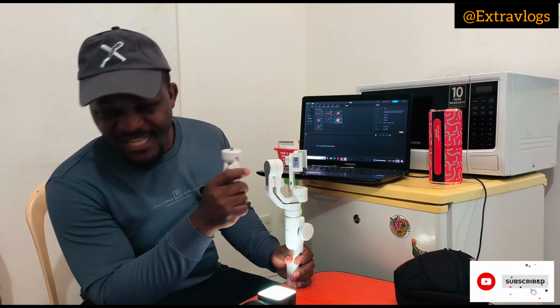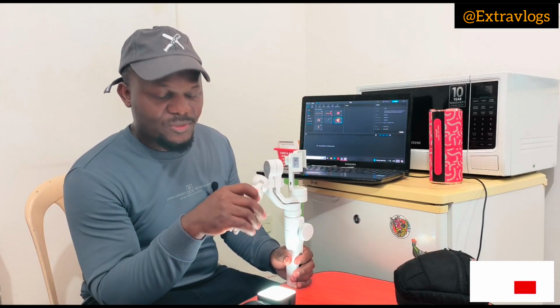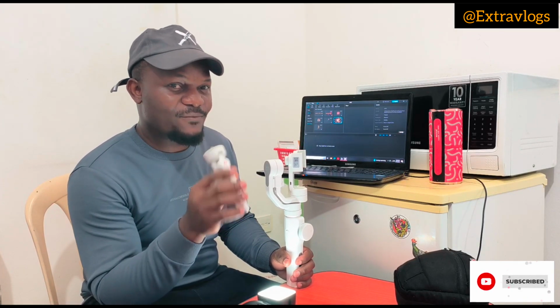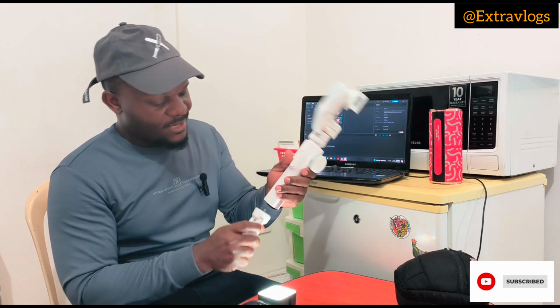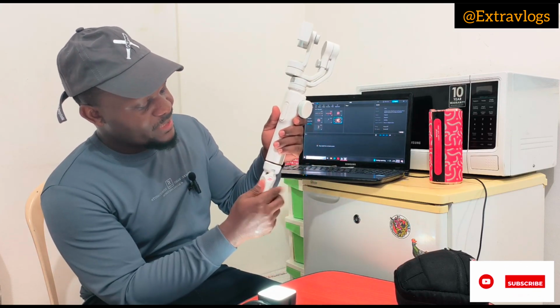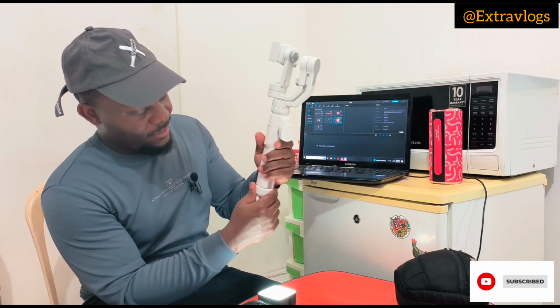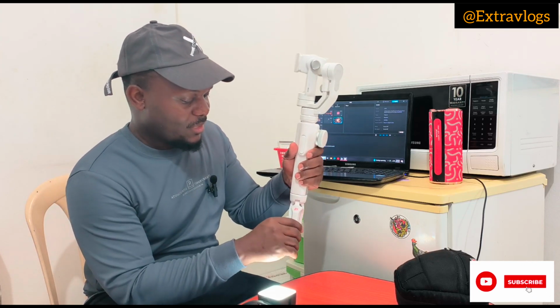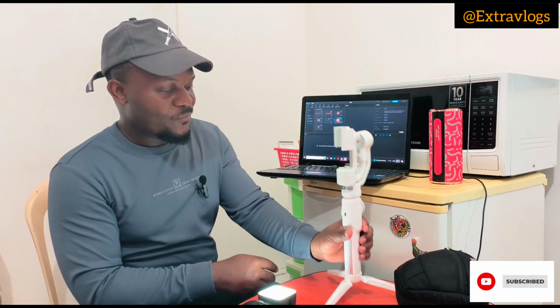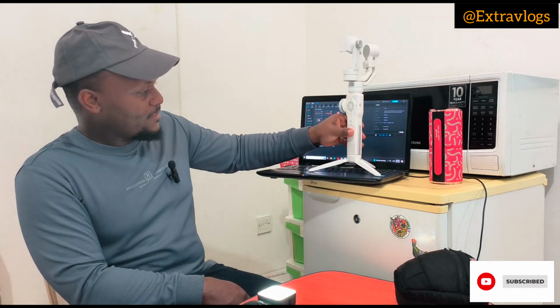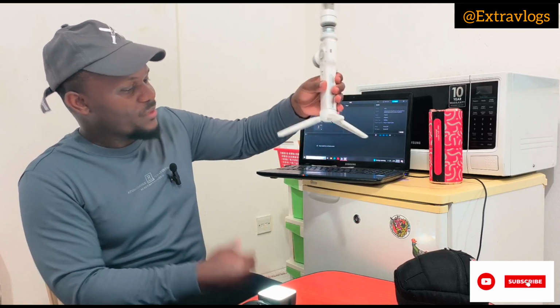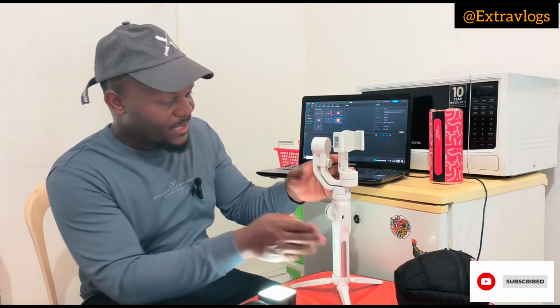Which is called Zune, something like that. I'm not so sure. I forgot the name, but you just have to download an app and then log in. This kind of stuff. So this gimbal, you just have to connect. You connect this, and this is what you use to make it stand and be like this. So it will be like that. This is how it will be if you connect the down part.